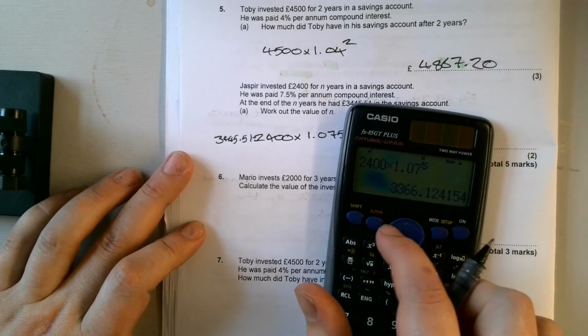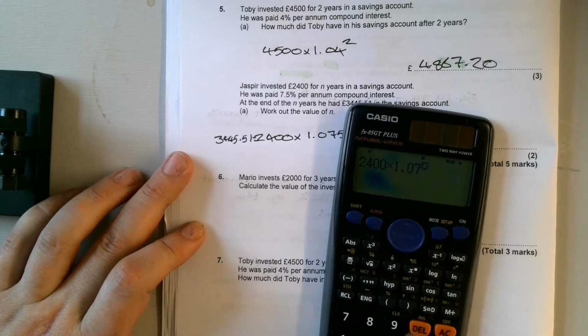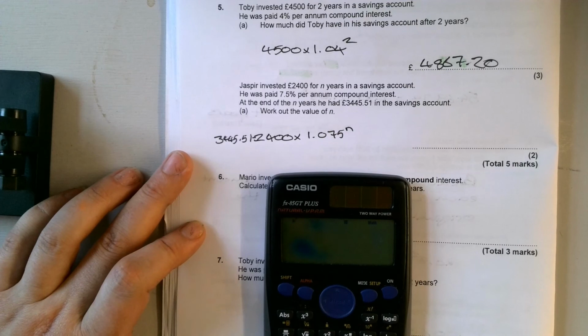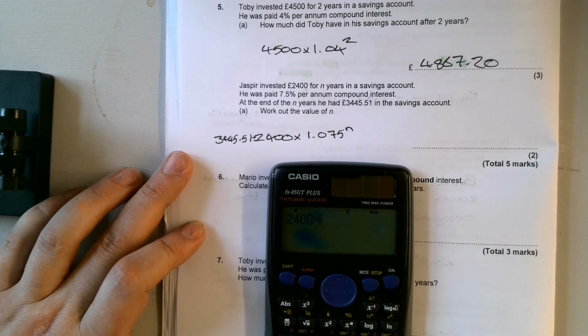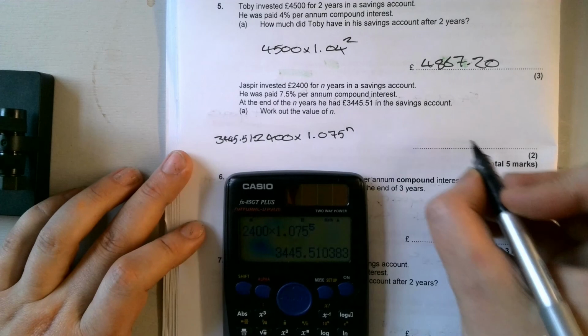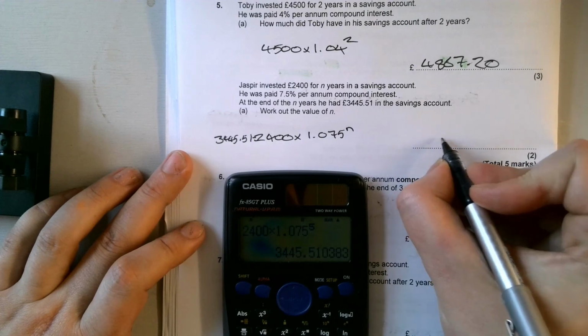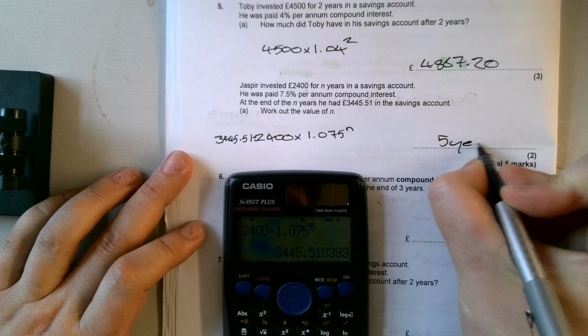So into our calculator, 2400 times 1.07, and then should we try the power of 5 first of all? That's 3366, so it needs to be a little bit more. I've done something wrong here. Oh, sorry, let's try that one again. 2,400 times 1.075. Let's go for the power of 5 again. 3445, yes, sorry, I missed the 5 off the end there. So that's 5 years.